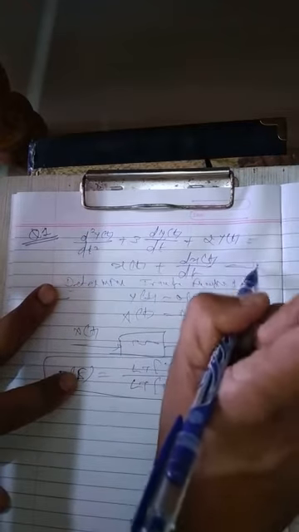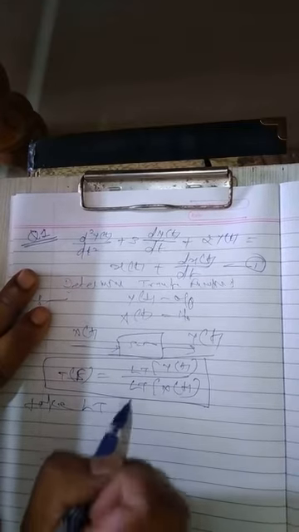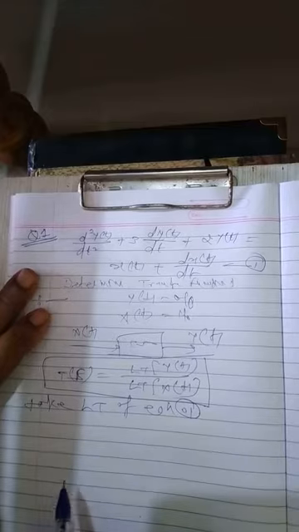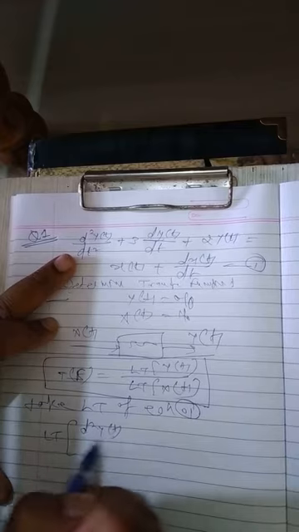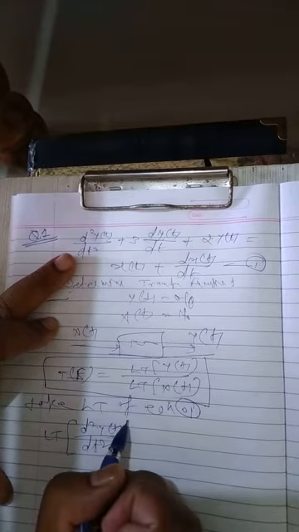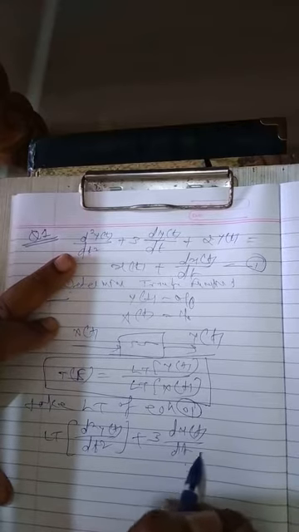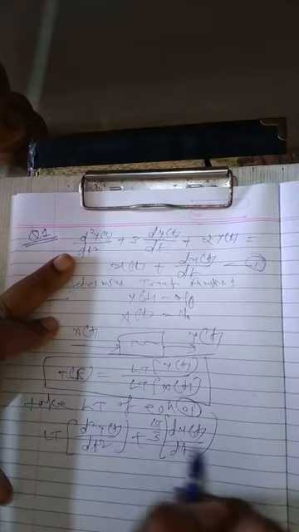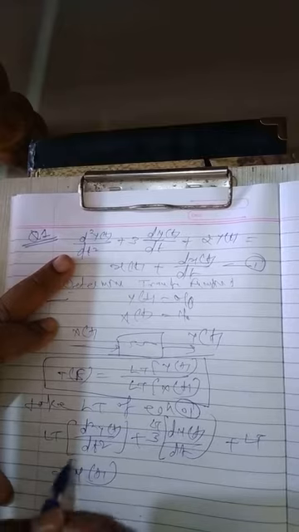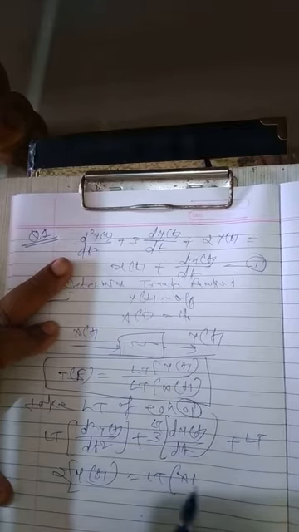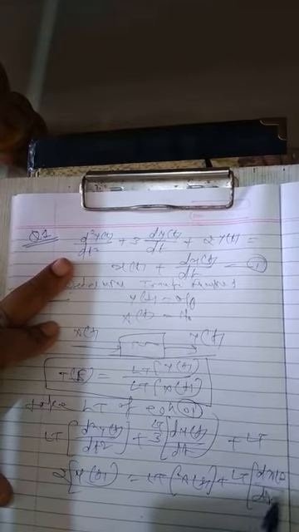Assume this is equation number 1, and take the Laplace transform of equation 1. The Laplace transform of d square y(t) by dt square plus 3 dy(t) by dt plus 2 y(t) is equal to the Laplace transform of x(t) plus the Laplace transform of dx(t) by dt.